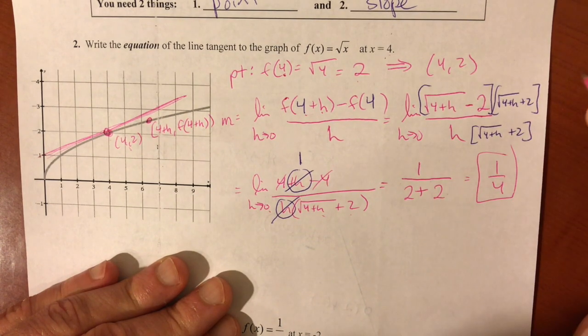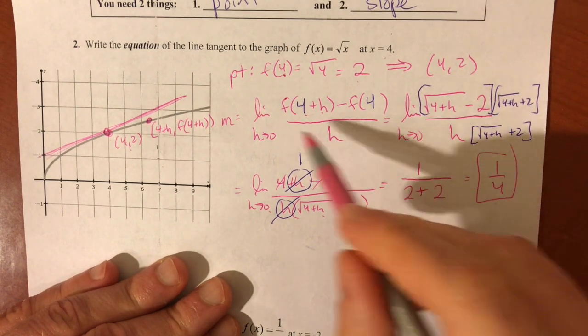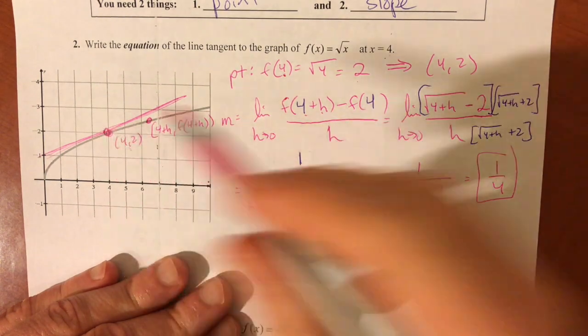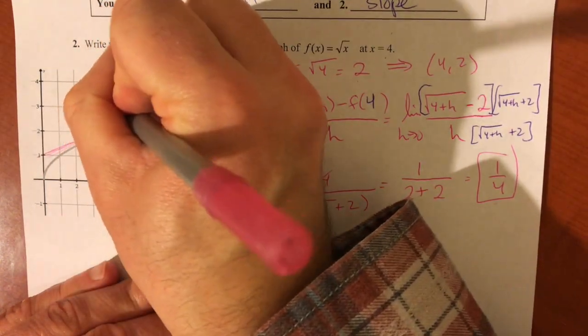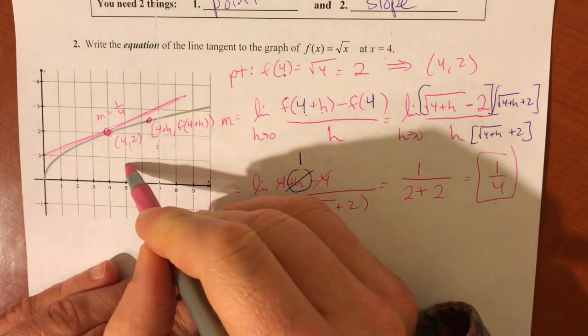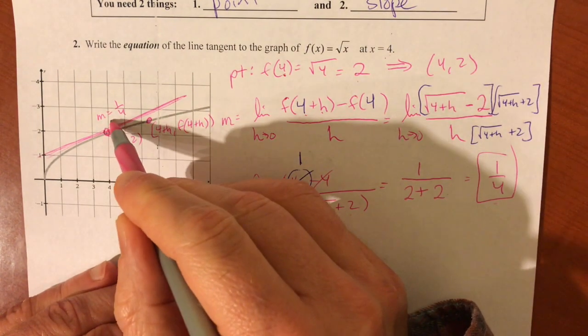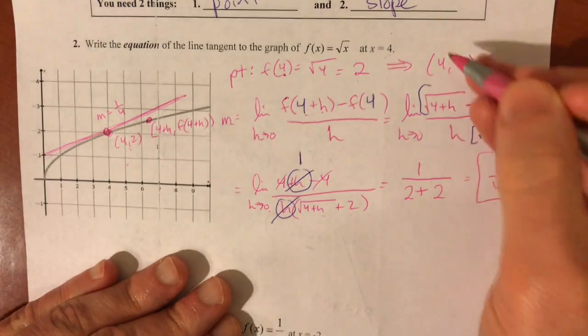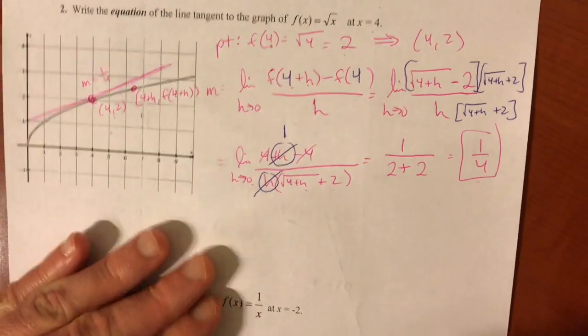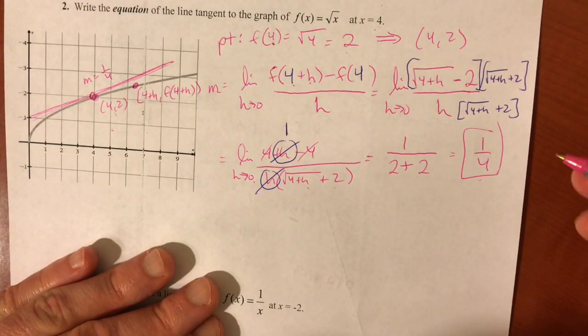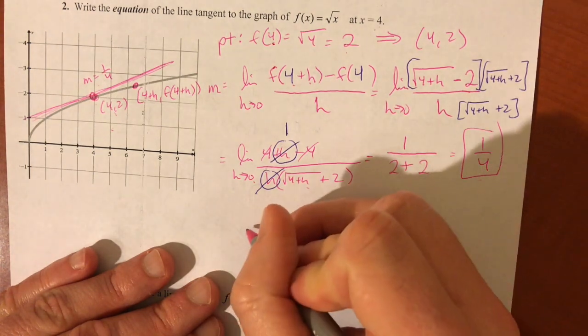What did I just find there after all that work? That is the slope of this line. So now I know the point, 4 comma 2, and I know the slope. If you have the point and the slope, doesn't point slope form seem the easiest way to write it? And here is point slope form.